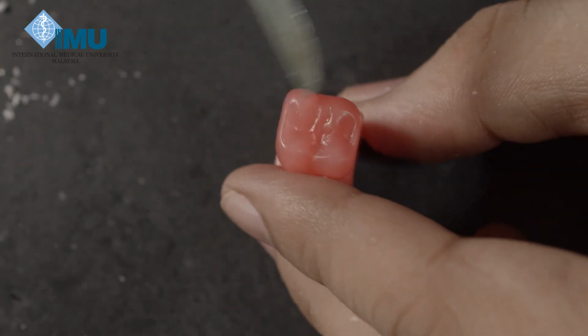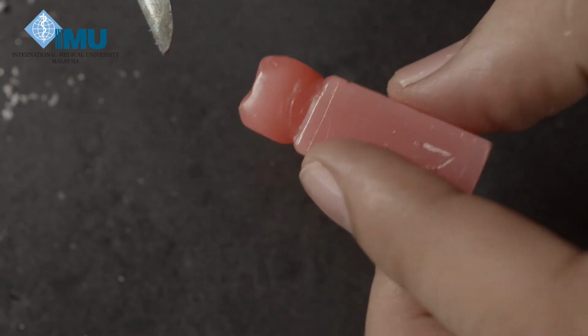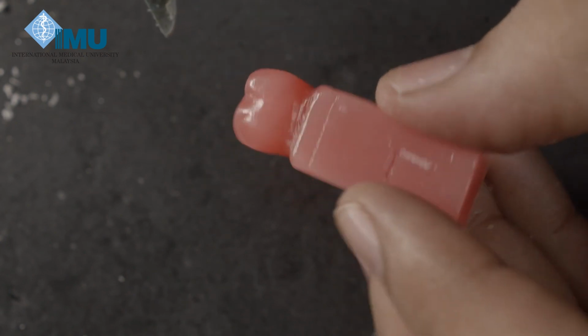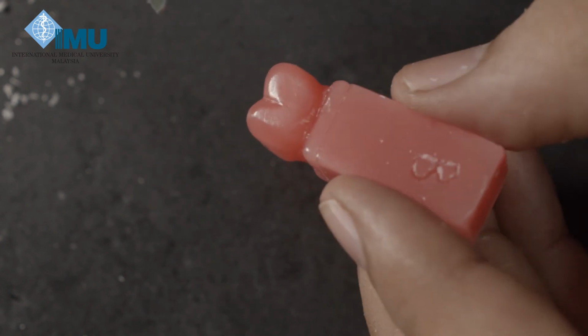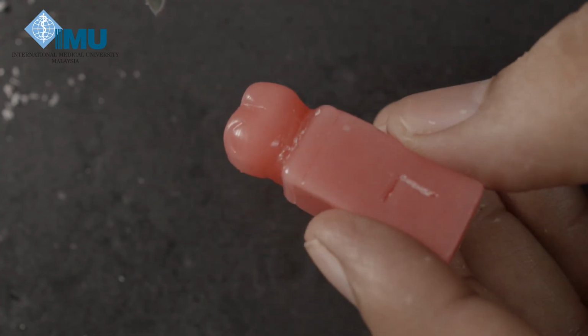So this is the occlusal surface. Now this is the mesial surface. You can appreciate the cervical line. This is the distal surface. This is the buccal surface, and this is the lingual surface.